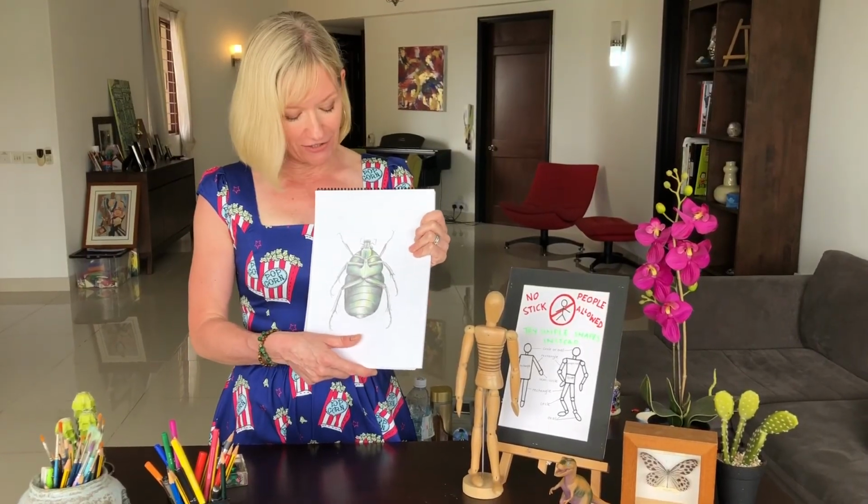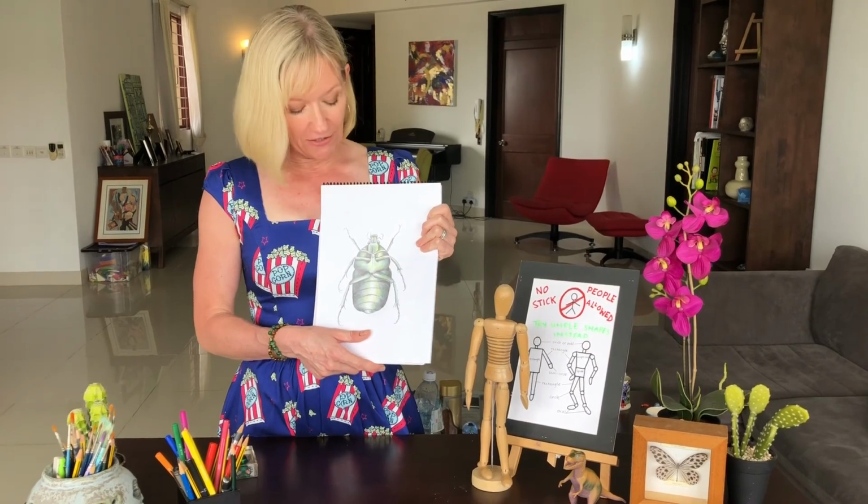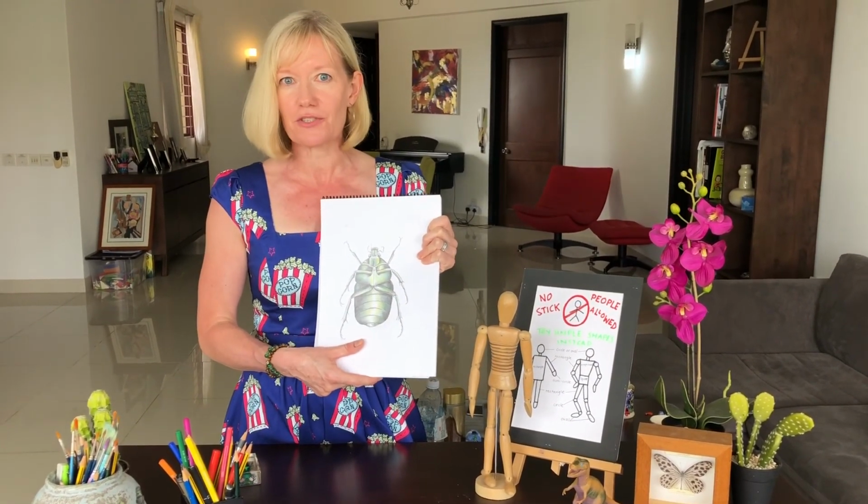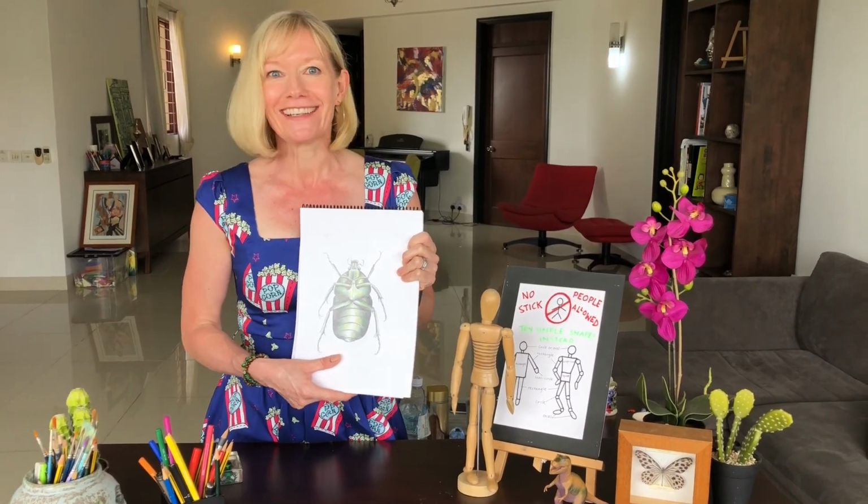Here's my finished beetle drawing, and you can see that I've added lots of tone, light and dark in my drawing, so have a go at doing that yourself. So good luck and keep drawing.